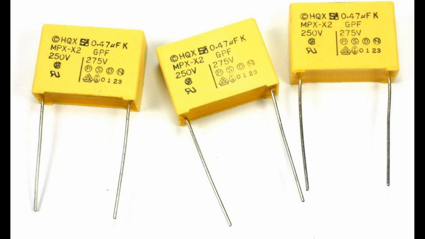Common types of film capacitors based on construction. Metallized film capacitors: use metallized film electrodes, are more compact, and feature self-healing properties. Film/foil capacitors: use separate metal foil electrodes, are capable of handling higher currents and voltages, but are bulkier than metallized versions.